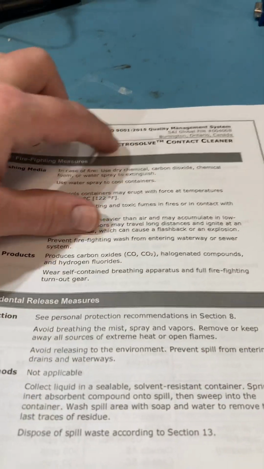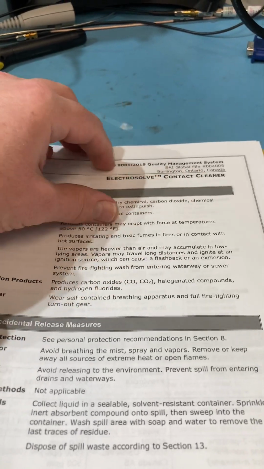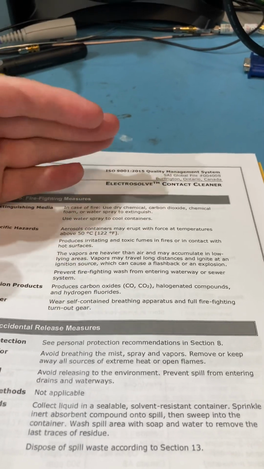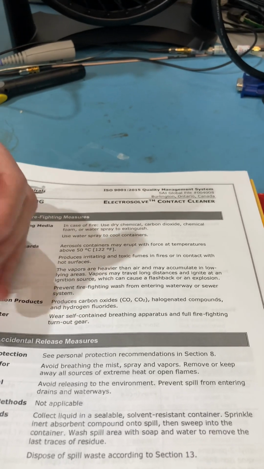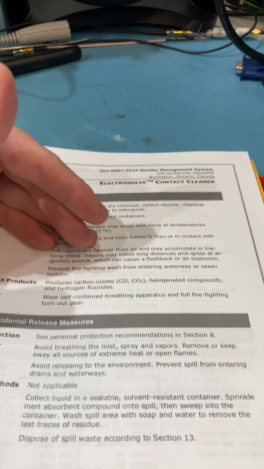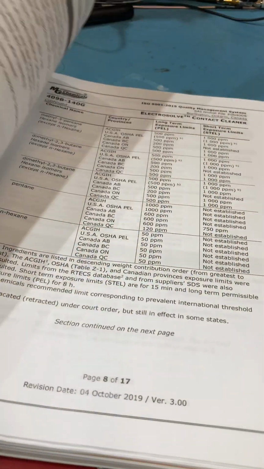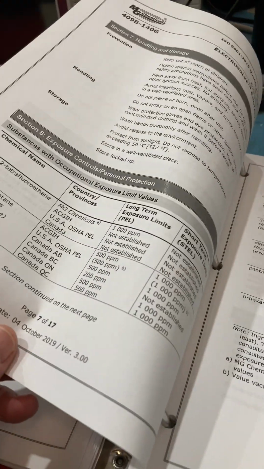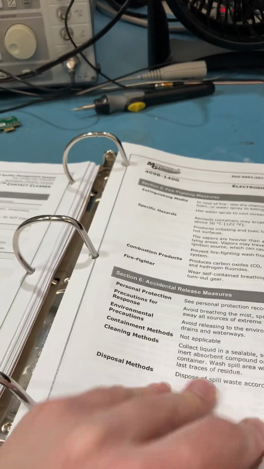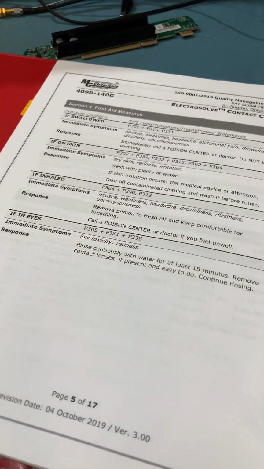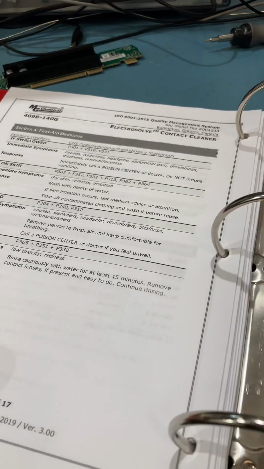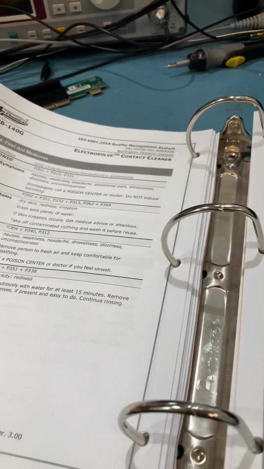So in this case, this is our electrosoft contact cleaner, which is just electrical or electronics contact cleaning spray to clean electronics. So basically there's 17 pages here to tell you all about the risks that you might have to deal with, and if you get it on your skin, what you need to do, if you get it in your eyes, what you need to do.